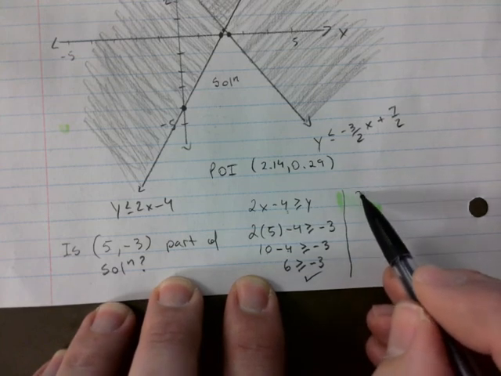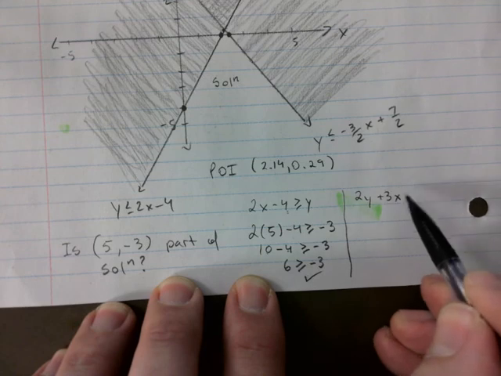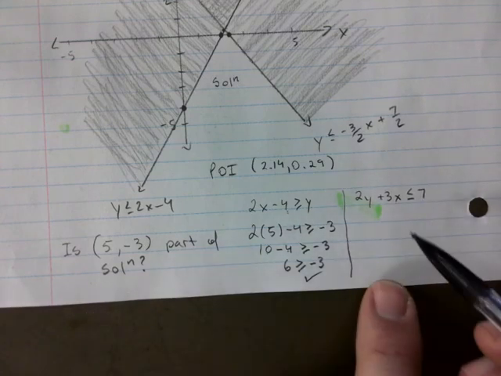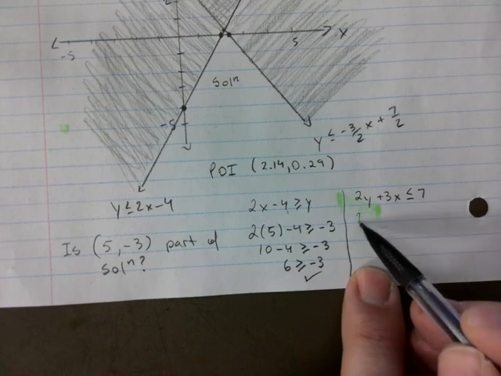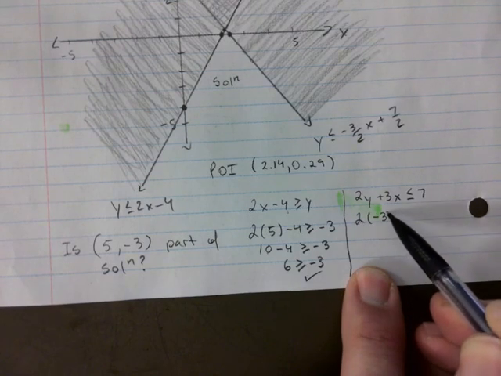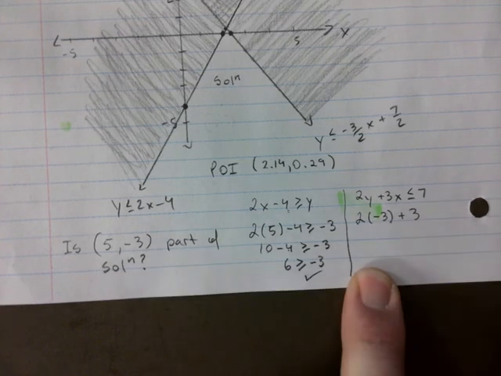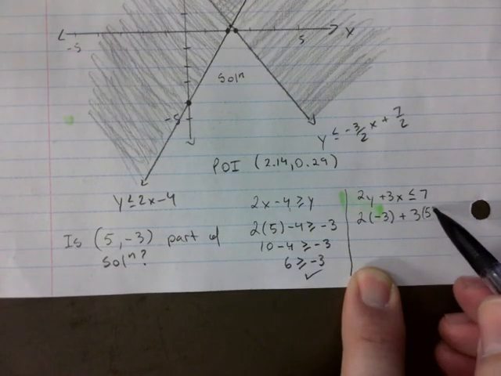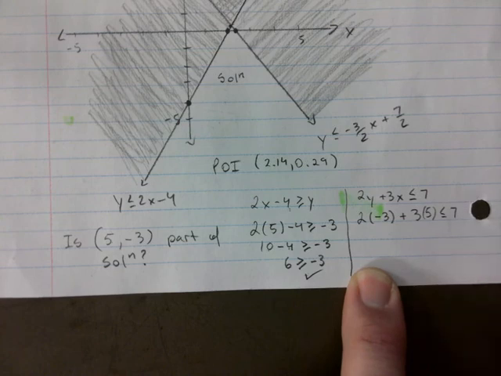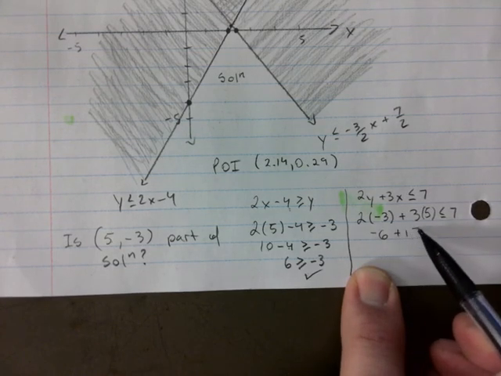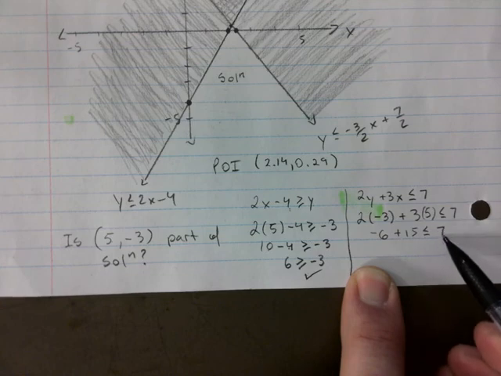So then you try the other one. I'm going to the top again. 2y plus 3x is less than or equal to 7. I like to use the original on this one. So then you go 2 times -3, that's what y is, plus 3 times 5. Is that less than or equal to 7? You get -6 plus 15 is less than or equal to 7.